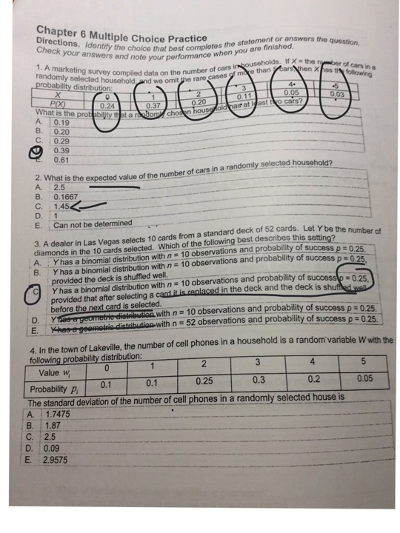So on this one, number of cell phones in the house. They just ask you for the standard deviation. So I would put this into L1. I put this into L2 in our calculator. And go to Stat, calculate one variable statistics. Make sure you put L2 in the frequency list and see what you get. And you should get A right there, 1.7475. Okay, next.